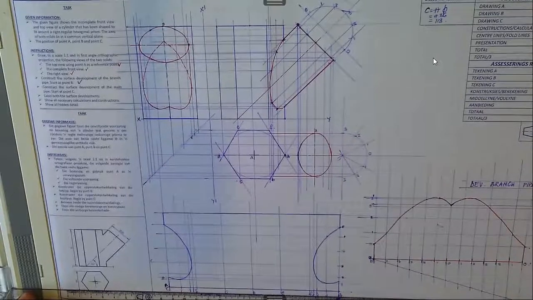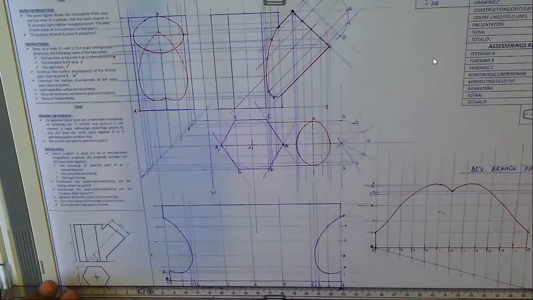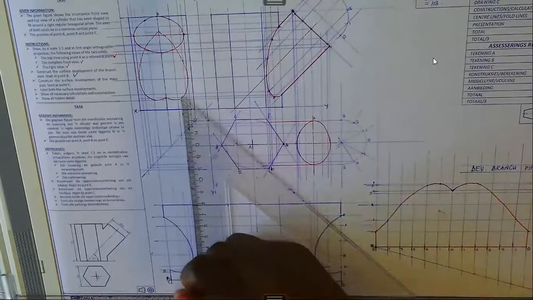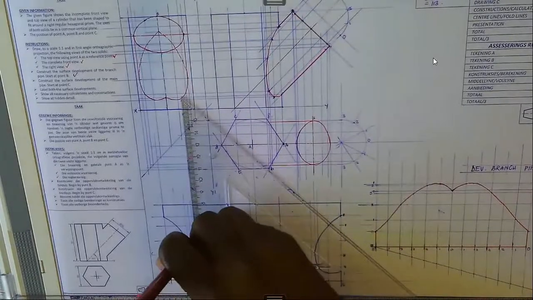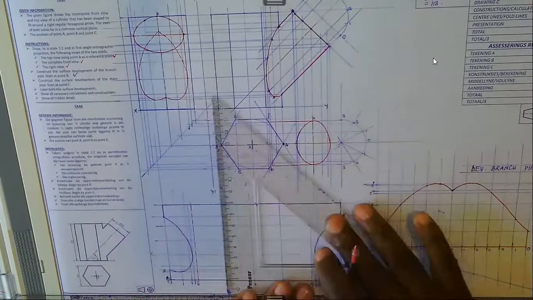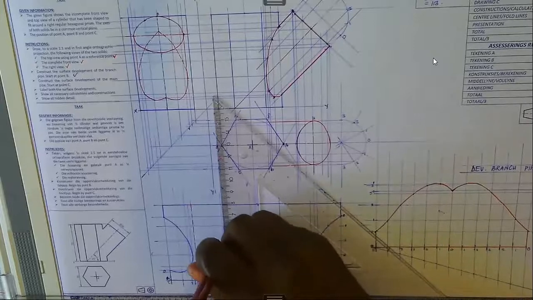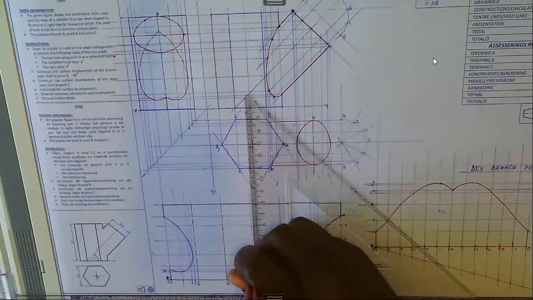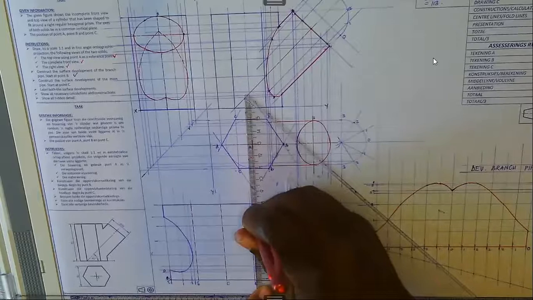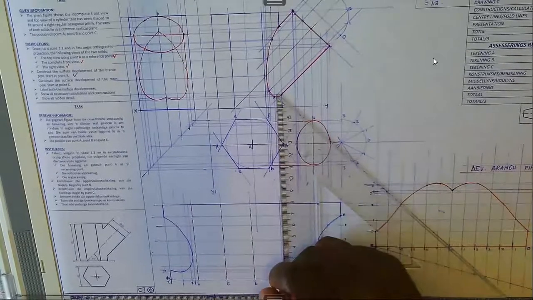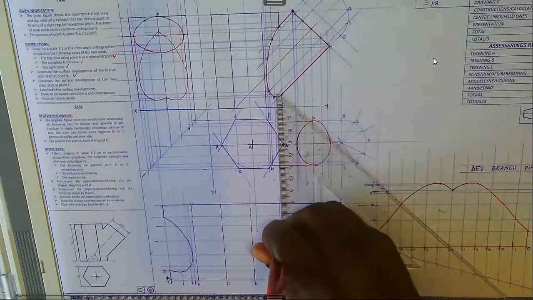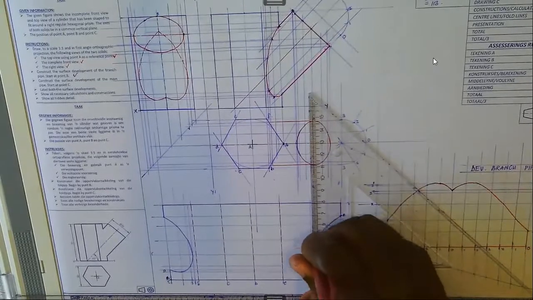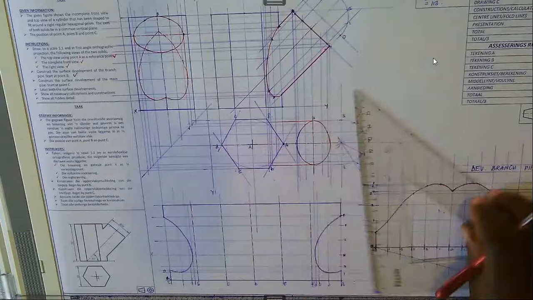The next thing that I want to do, I want to define the fault lines. Remember, we've got A, B, C, D, E, F, back to point A. Let me show by using a different color. This is the fault lines. There you go.